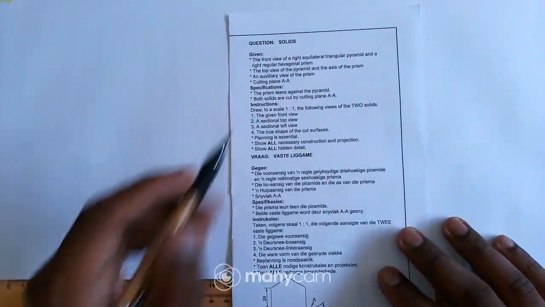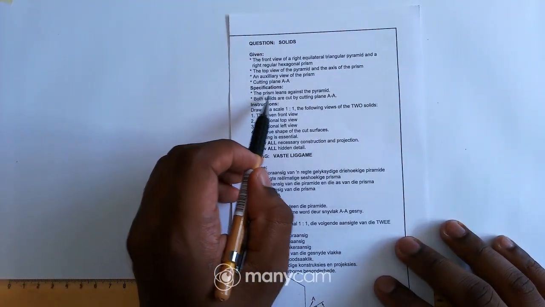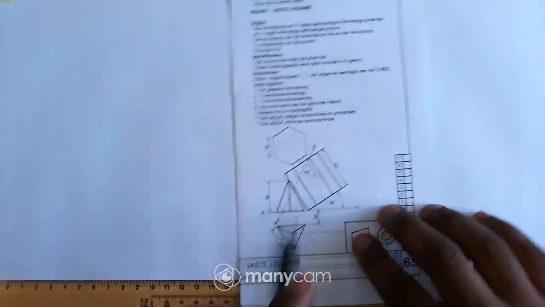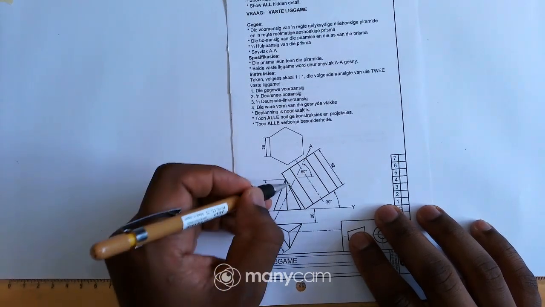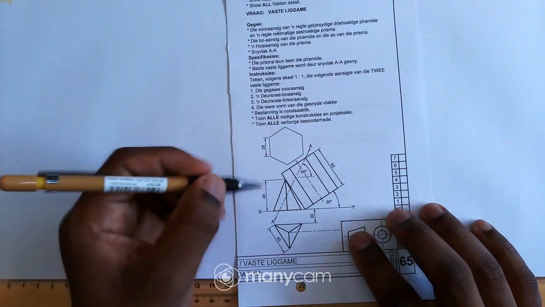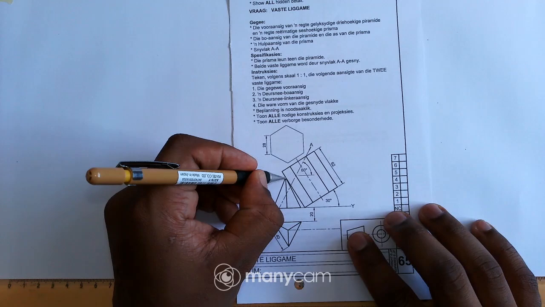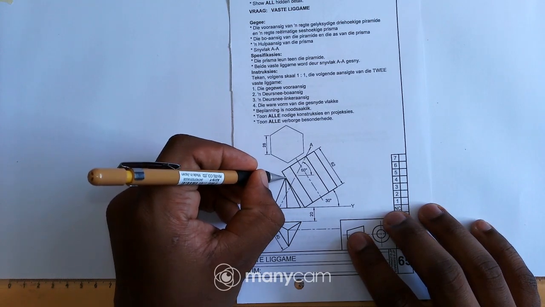So specifications: the prism leans against the pyramid. As you can see there, the prism leans against what? The pyramid over there. So that means the prism is touching the pyramid right there at the top point.